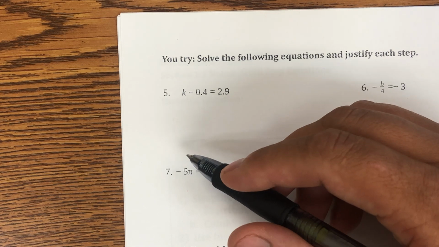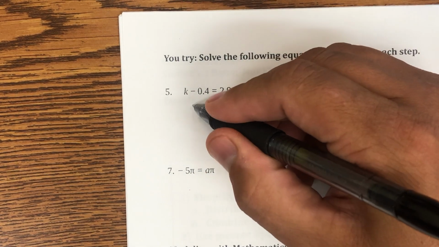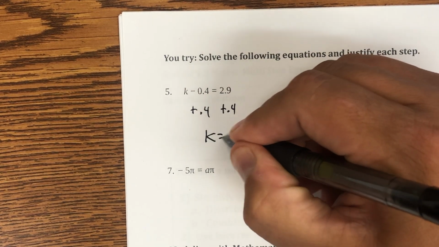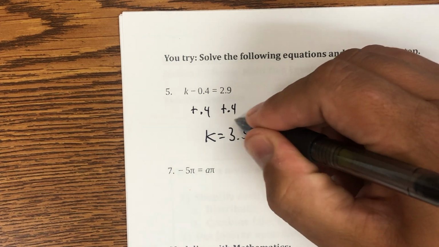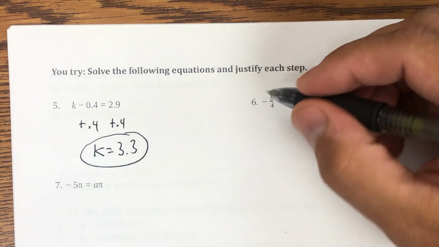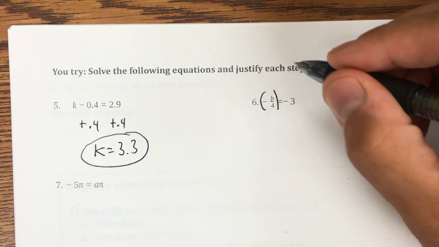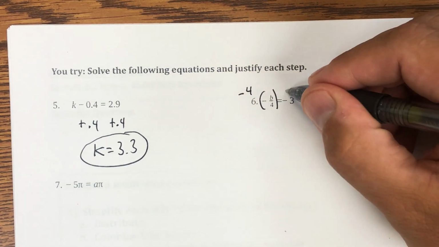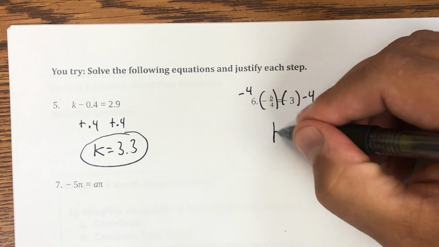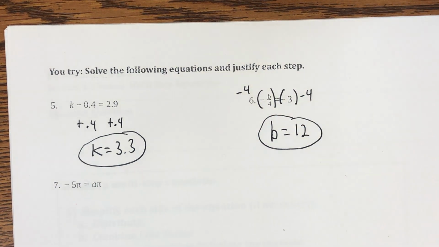All right, hopefully you just got done checking your answers and finishing these up. So the first problem, for me to solve it, I would have had to add 0.4 to both sides. And k is equal to 3.3 would be our solution. On number 6, I needed to multiply both sides to undo division. Since it's a negative, I have to multiply both sides by -4. The -4's cancel, and b is equal to +12. Make sure you're careful with your negative times a negative here.